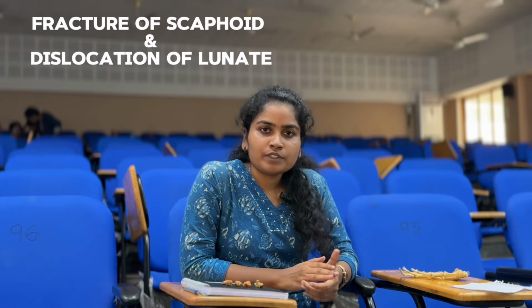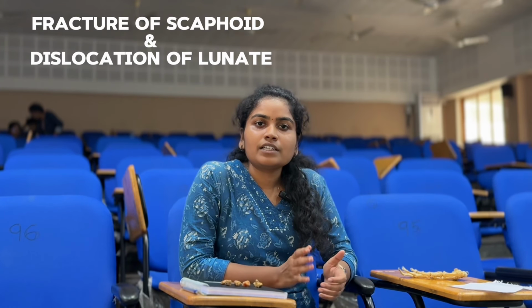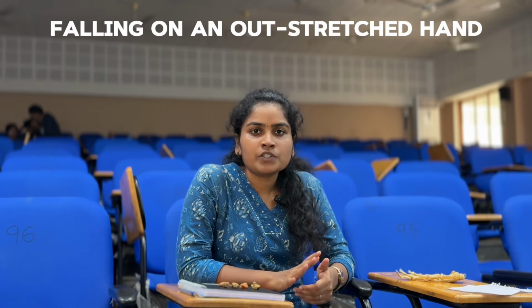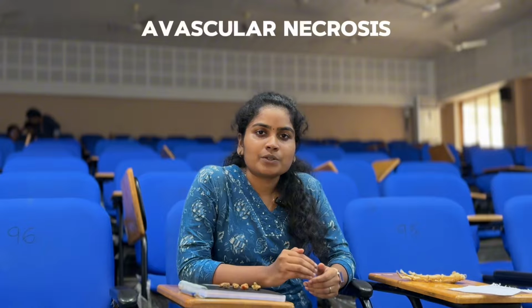Coming to the clinical correlation, there are 2 clinical correlations. First is fracture of the scaphoid bone, and next is the dislocation of the lunate bone. Fracture of scaphoid bone occurs at the narrow waist of the scaphoid, and it mostly occurs when one falls on an outstretched hand. The blood vessels of scaphoid enter through both ends, and due to the fracture, there may be damage to these blood vessels, and due to this, the distal part of scaphoid undergoes avascular necrosis.